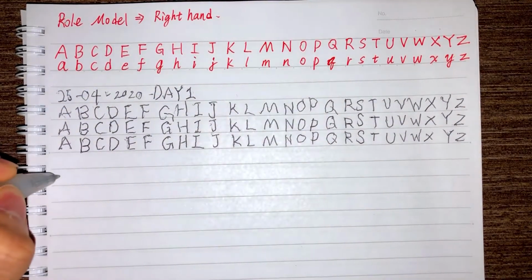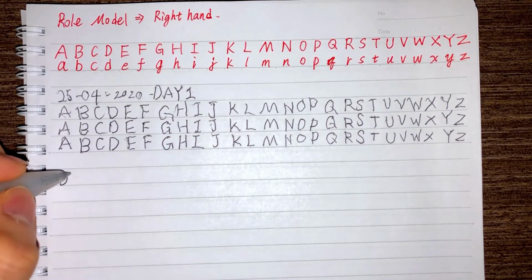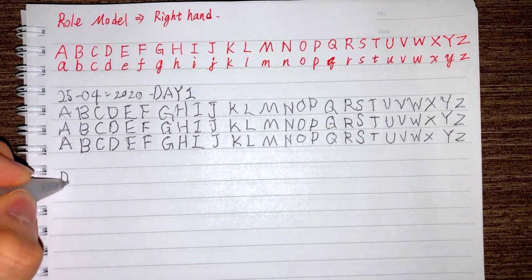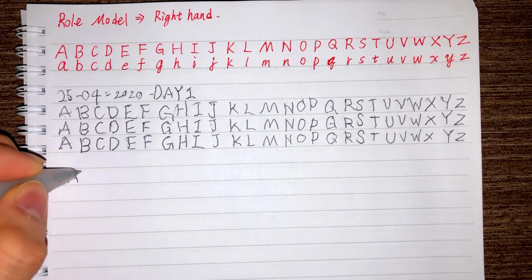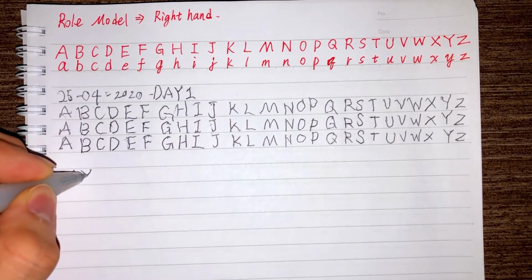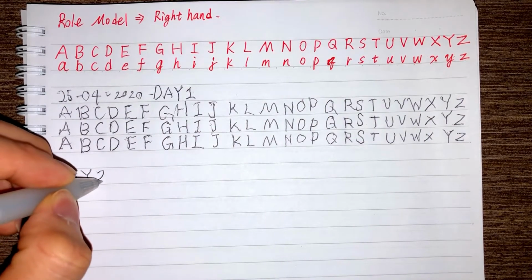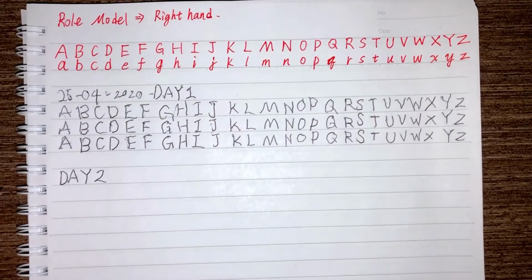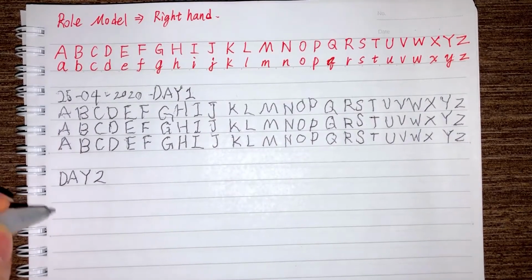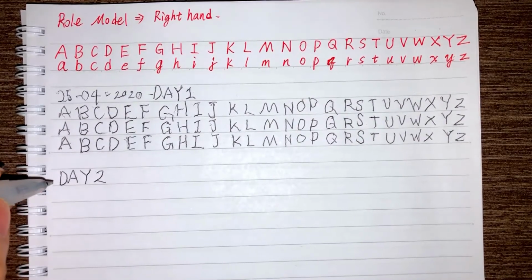And yeah, for a better view, because we have different sections. First is alphabet, and then we write numbers, then punctuation. So I just write alphabet here for day 2. Okay, and let's start the challenge again. Alphabet uppercase. Maybe we would try some lowercase. Maybe. Let's see.